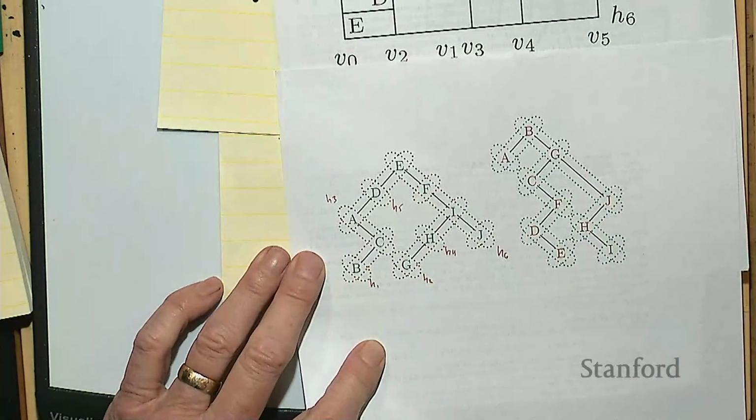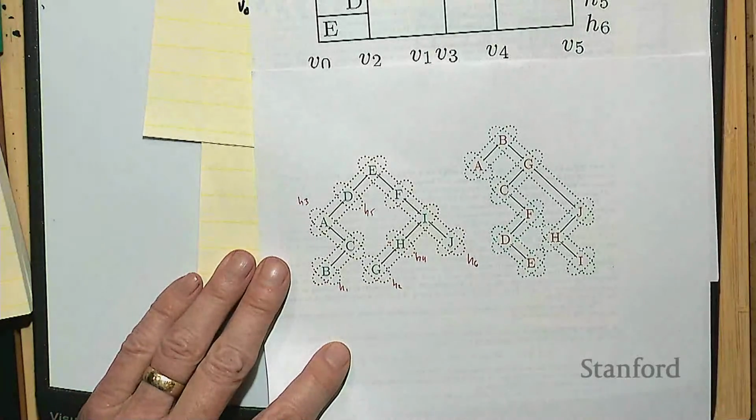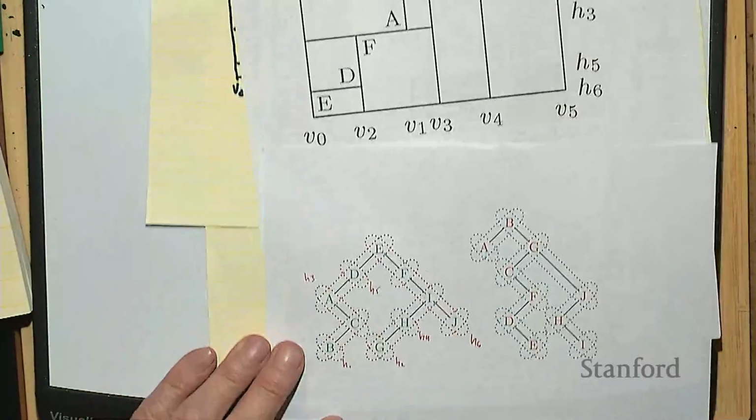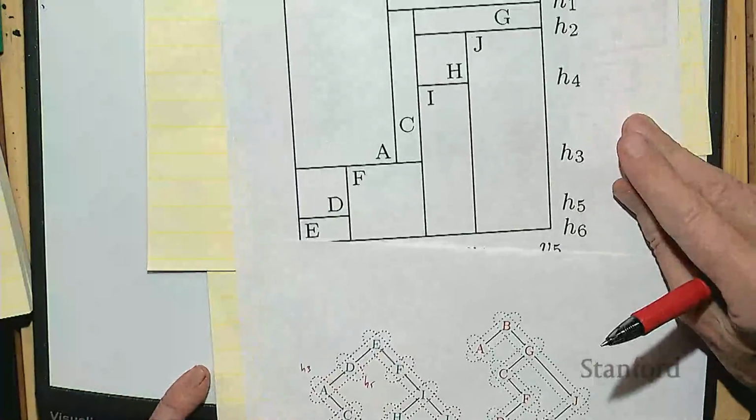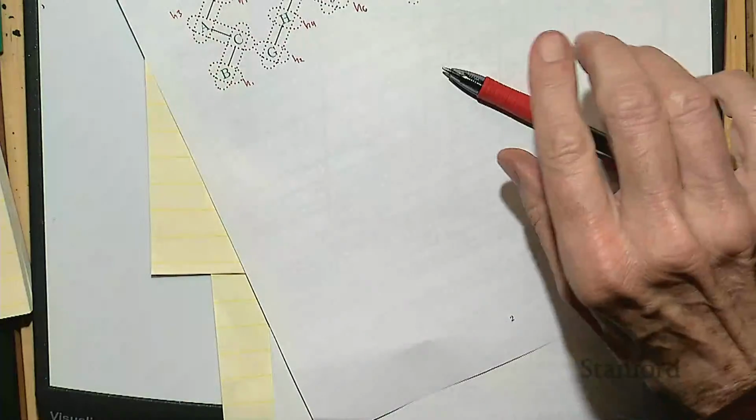Can you move the page down a little? Can I move the what? The page down. So we can't see the top again. Okay. All right. I have another idea.